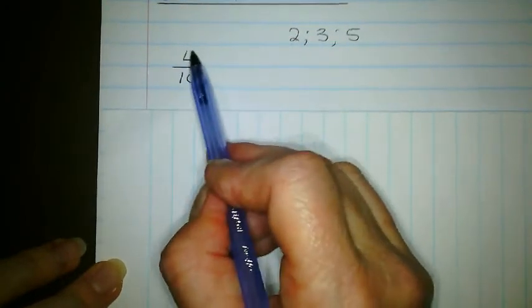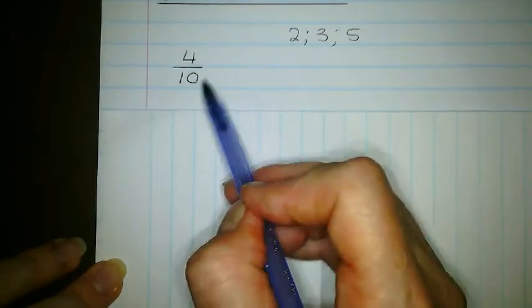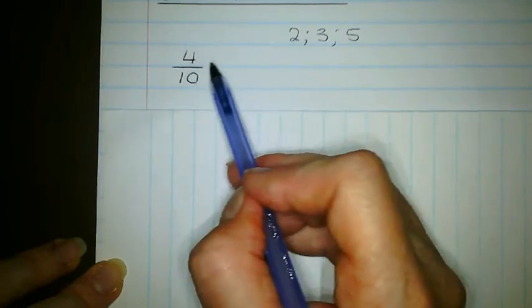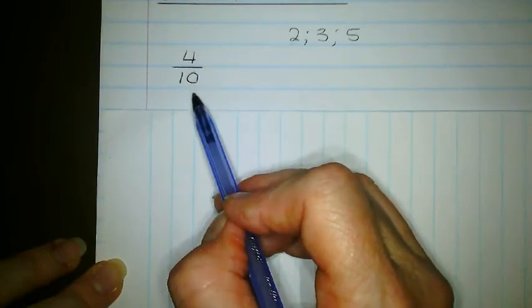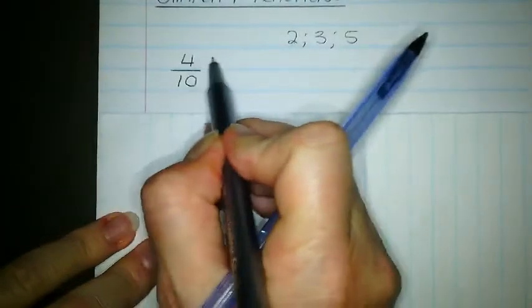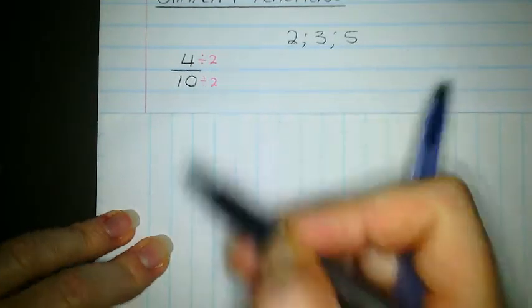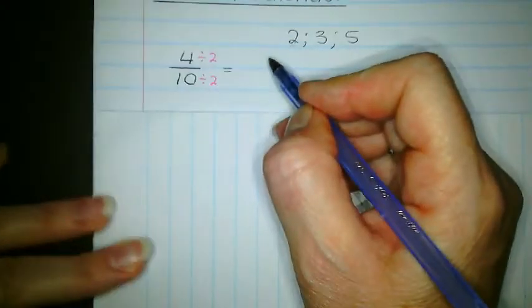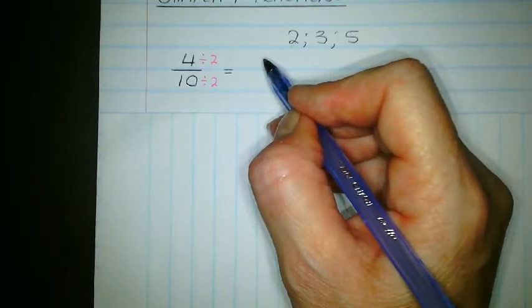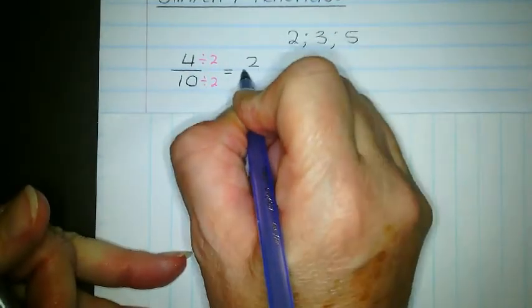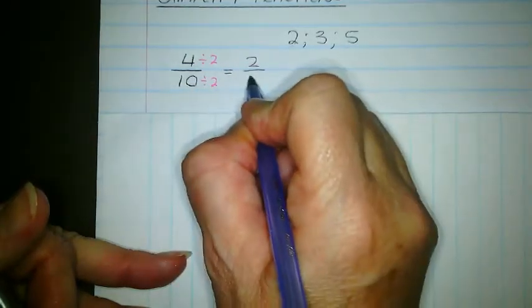Okay, just to show you how to test these ones, if you look at the 4 and the 10, you have to look at the numerator and the denominator at the same time. You'll see that the 4 and the 10 are both even numbers. So I'm going to start with a 2, and then divide both numbers: divide by 2, divide by 2. And then I'm going to write the simplified answer. 4 divided by 2 is 2, and 10 divided by 2 is 5.